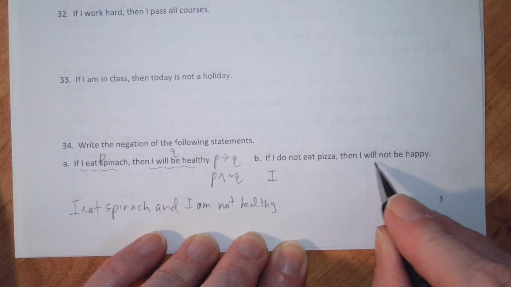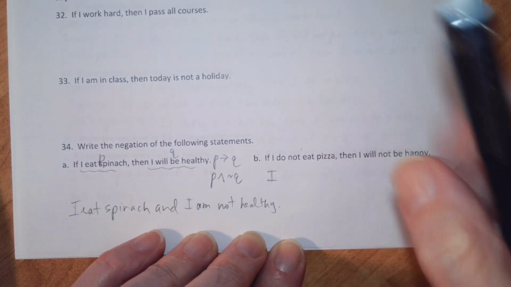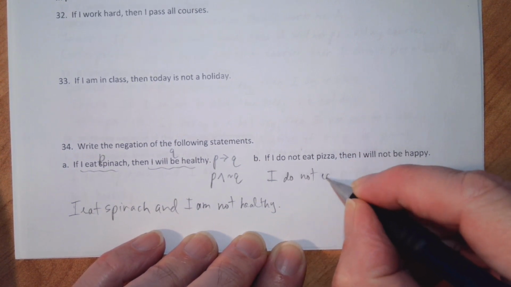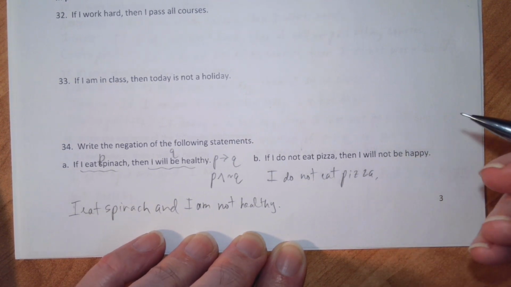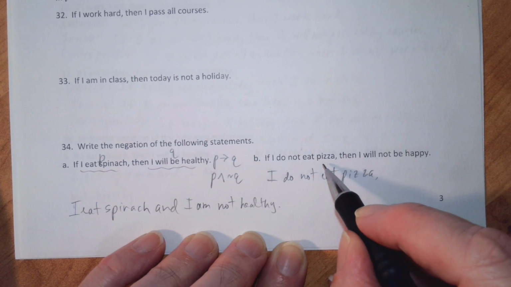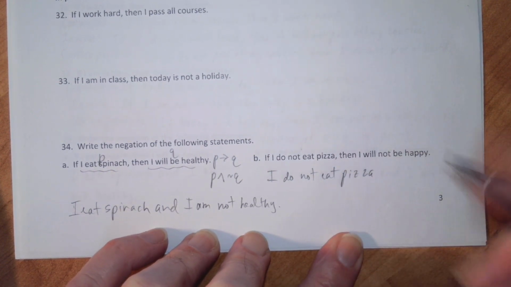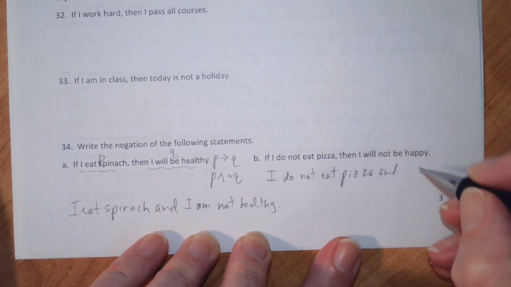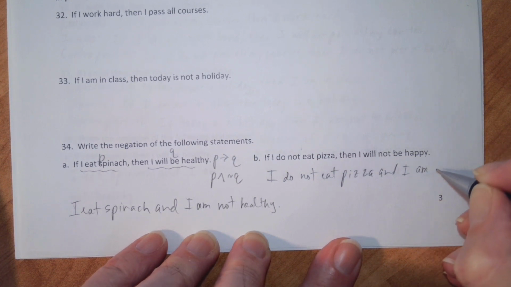So in this case, we would say if I do not eat pizza, so this statement is true, and we need to negate the second statement: I am happy, or I will be happy.